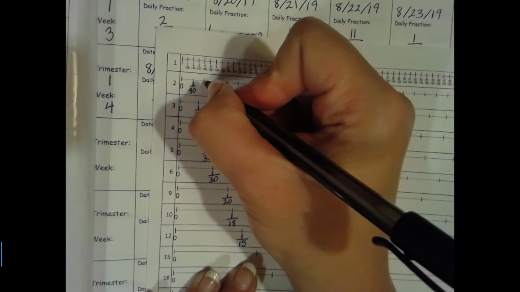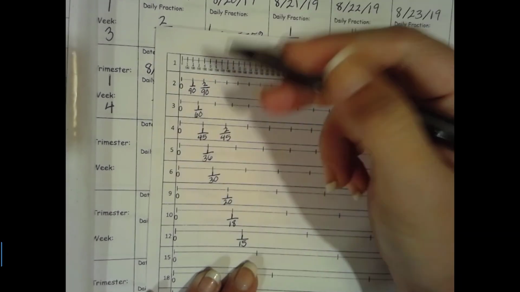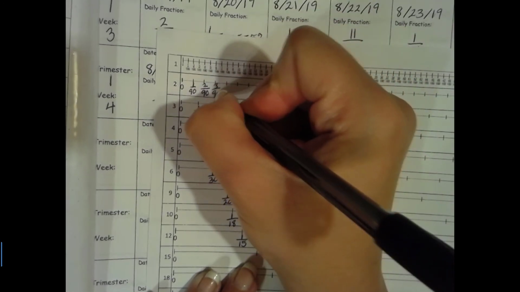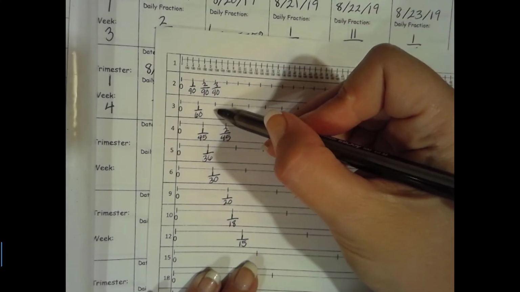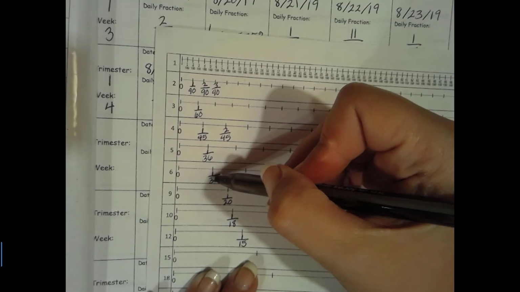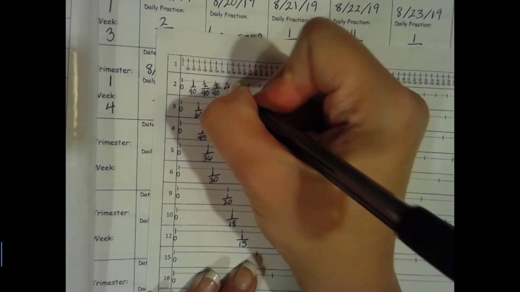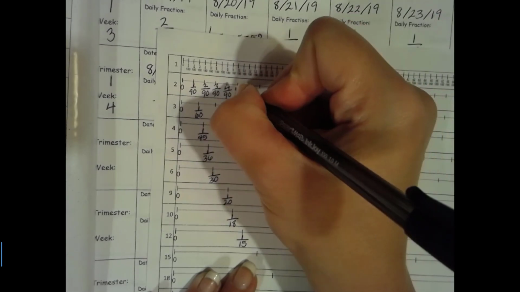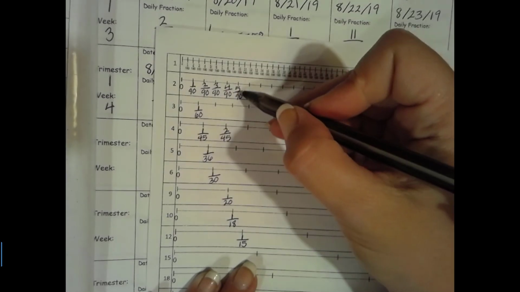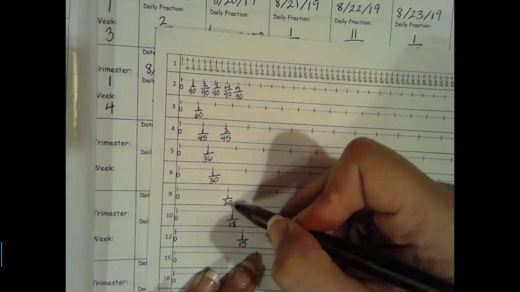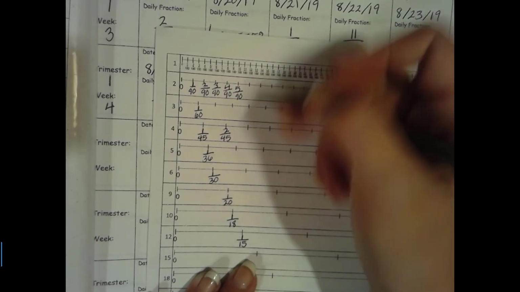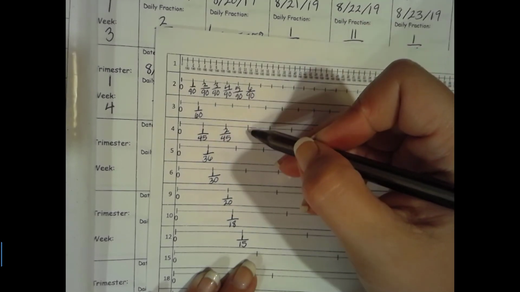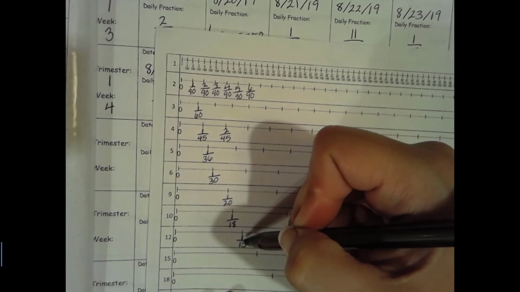Then we have 2 pieces, so we need to get down 2/90, which is equivalent to 1/45. 3/90, which is equivalent to something in the 3's and all the way down to 1/30. 4/90, which is equivalent to 2/45. 5/90, which is equivalent to something in the 5's and 1/18. 6/90, which is equivalent to something in the 3's, the 4's, the 6's, and 1/15.